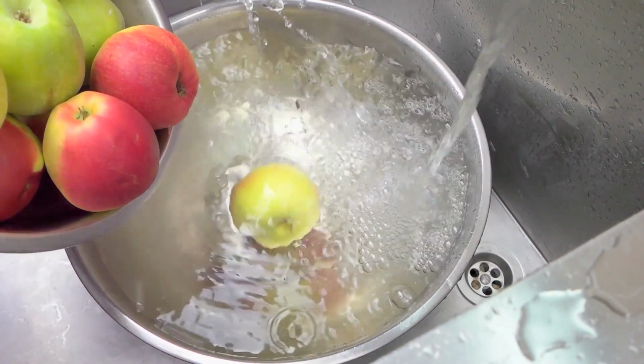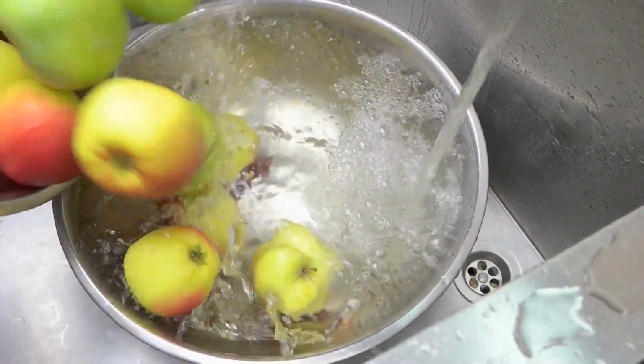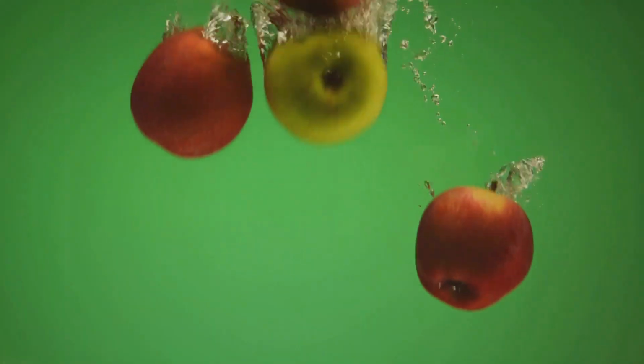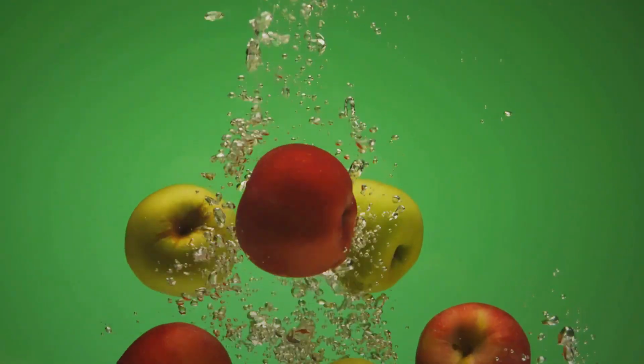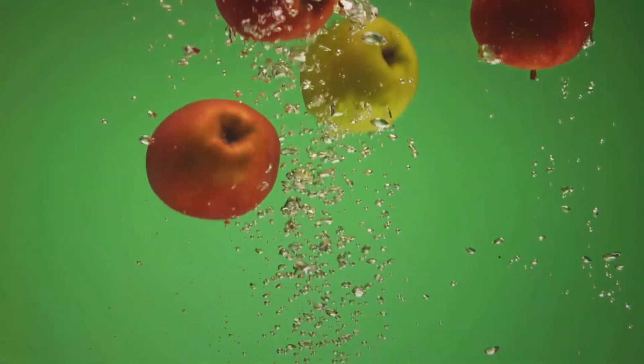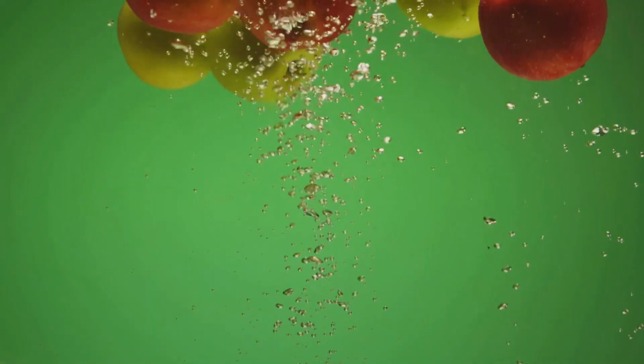Moving on to number 4, the incorrect use of fewer and less. If you can count it, use fewer. For example, I have fewer apples than you. If you can't count it, use less. For instance, there is less water in my glass.